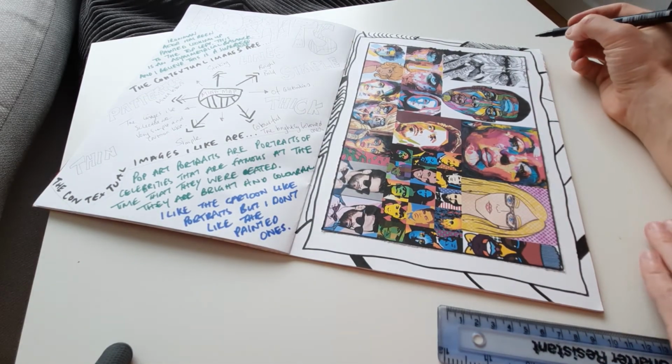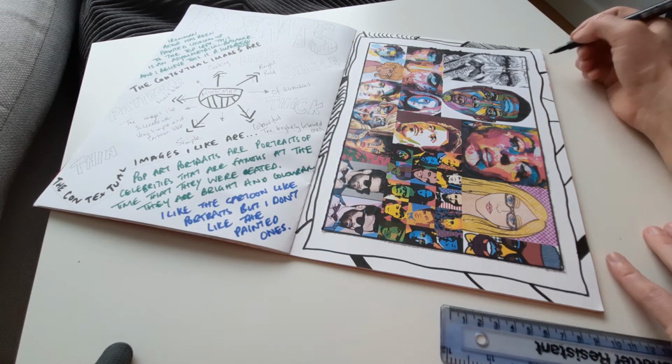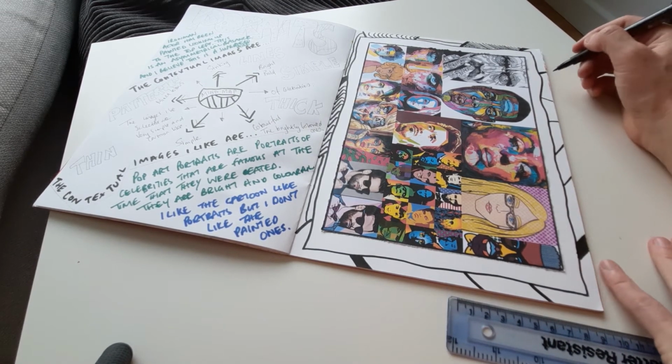If you don't have a black felt tip, don't worry, this can be done with a normal black biro.